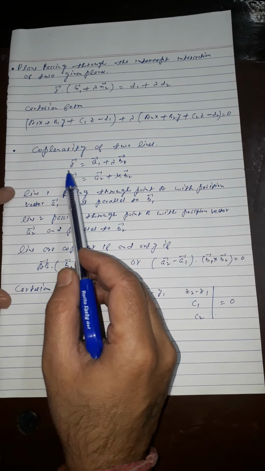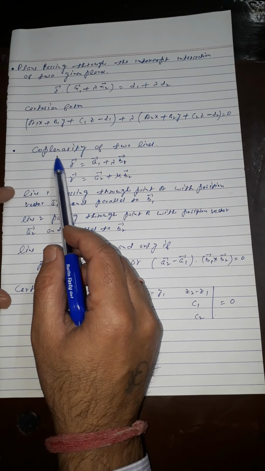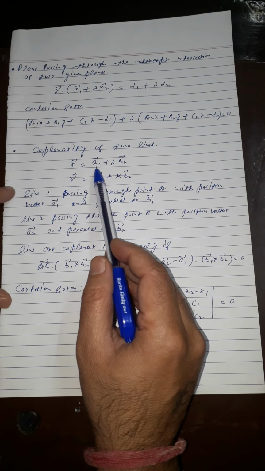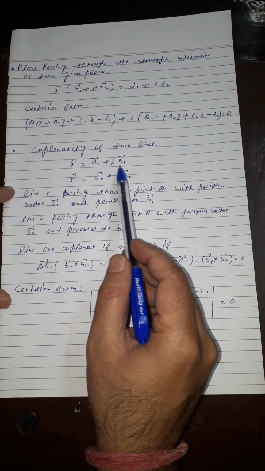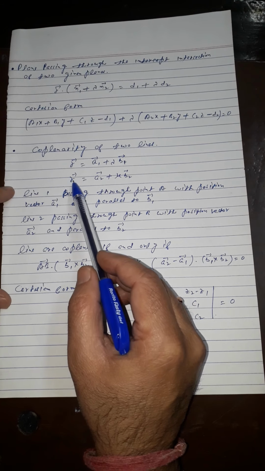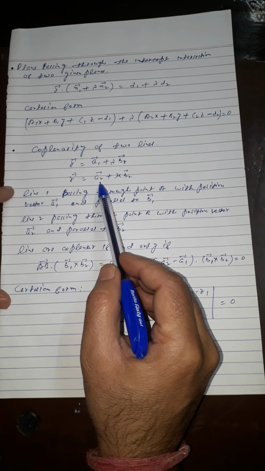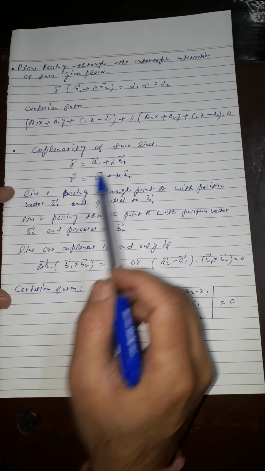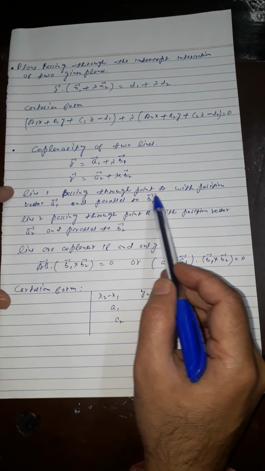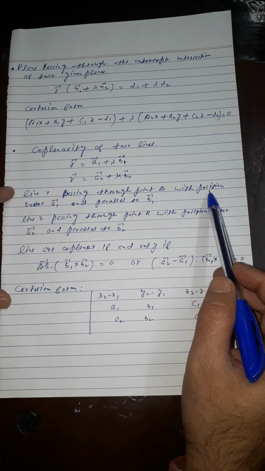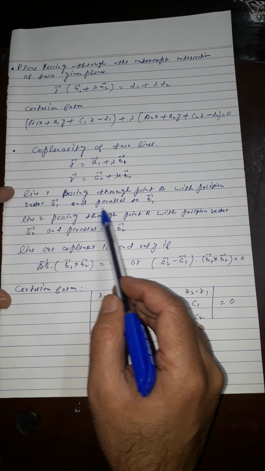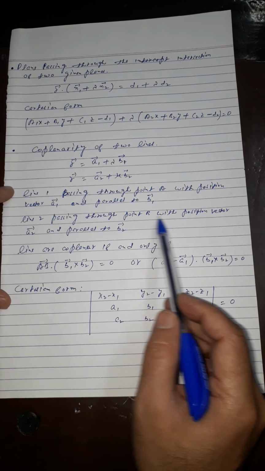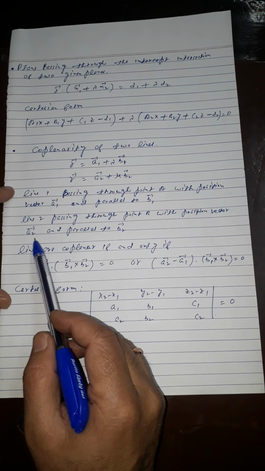And here is also one of the very important concepts, that is coplanarity of two lines. Here, students, r vector is equal to a1 vector plus lambda b1 vector, and r vector is equal to a2 vector plus mu b2 vector. These are the two lines, and line 1 is passing through the point A with position vector a1 and parallel to b1, and line 2 is passing through the point B with position vector a2 and parallel to b2.